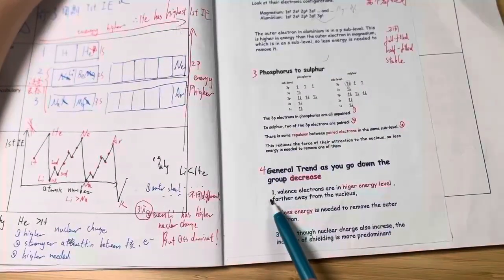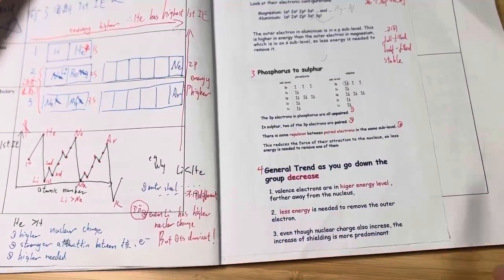So, it has 3 points. You have to point out which is the dominant.